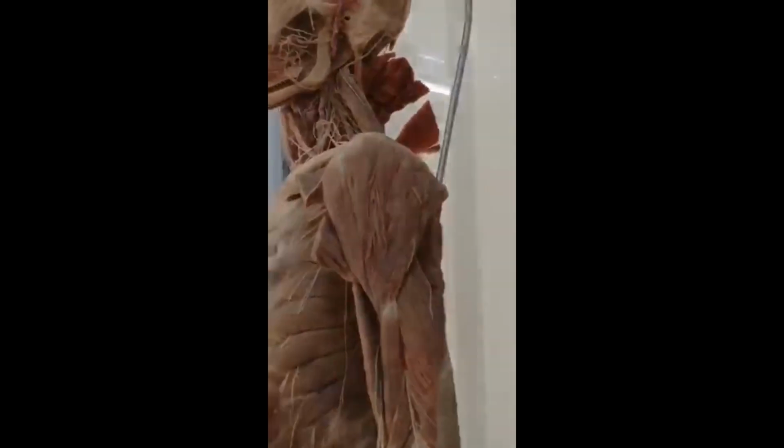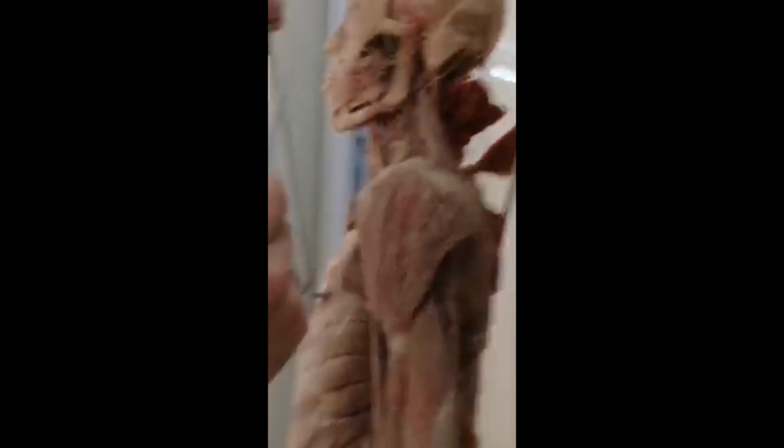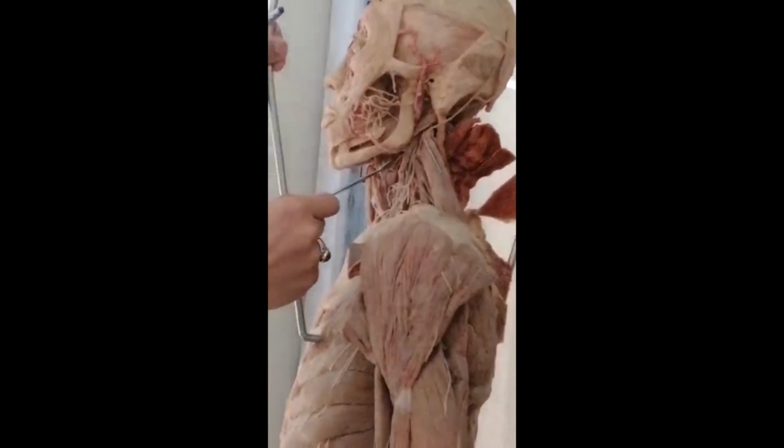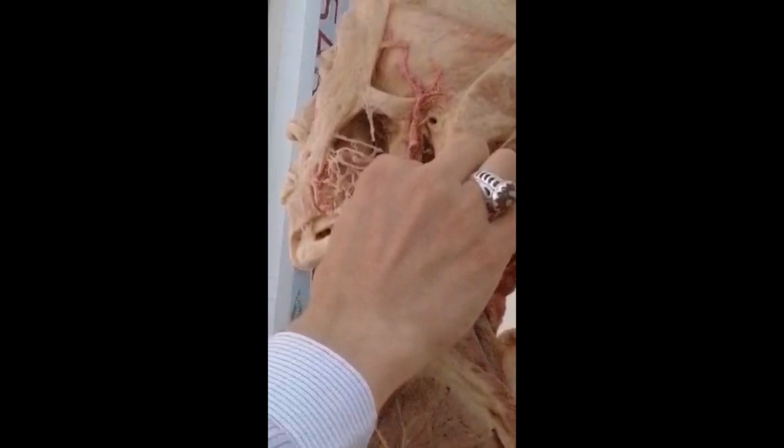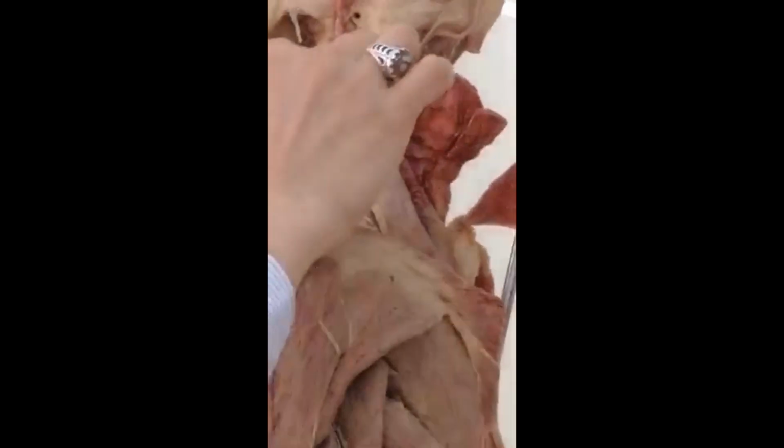Now we can also see here هذه الارتري, arterial supply, superior thyroid artery arising from the first branch of the external carotid artery.